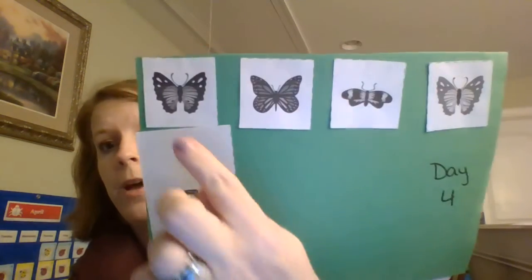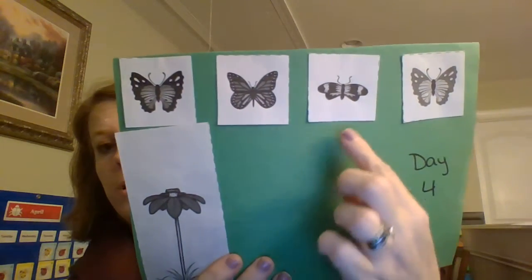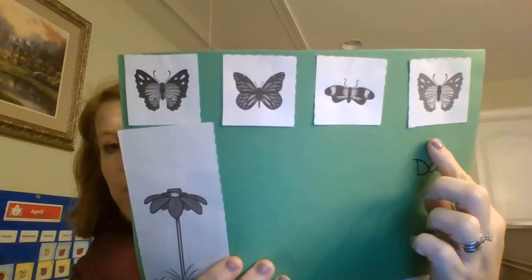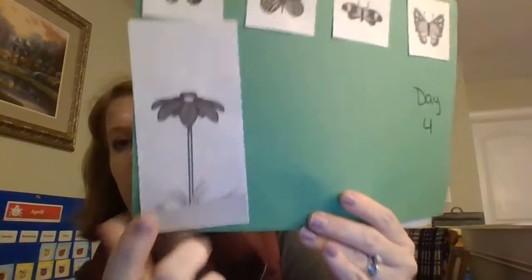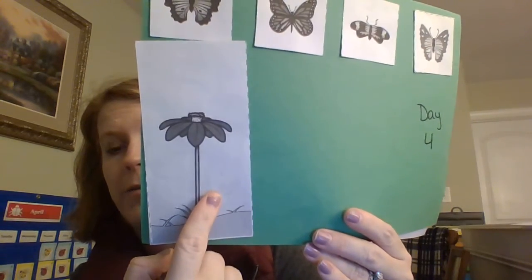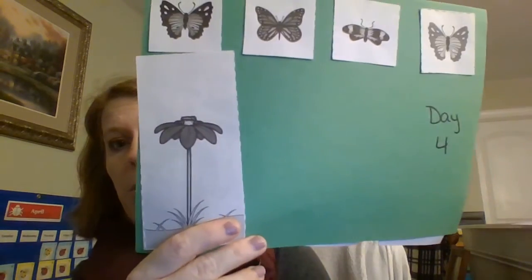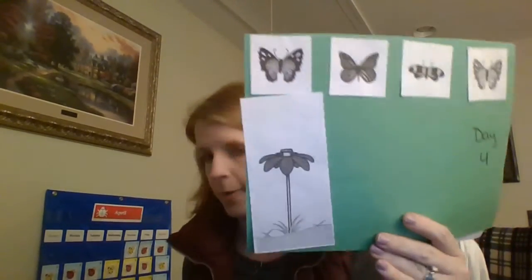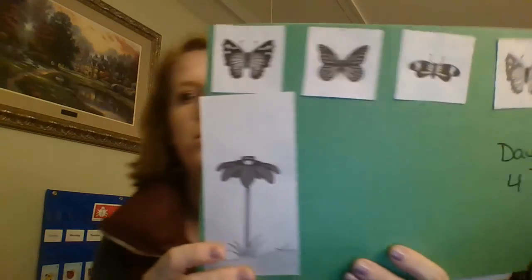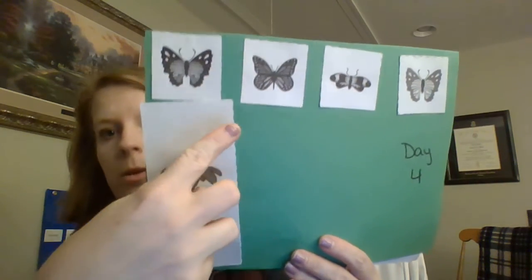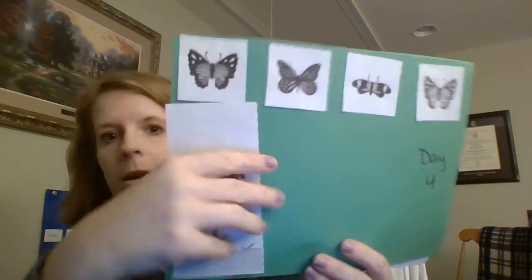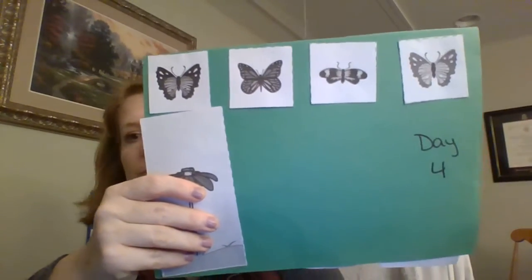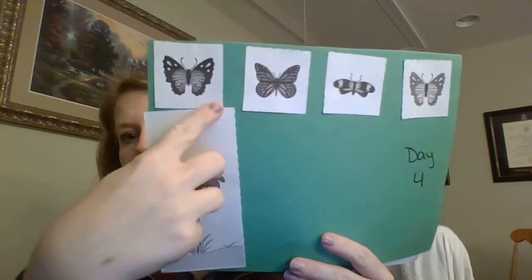Day 4, we have 1, 2, 3, 4 butterflies. On this one, we have how many flowers? 1. 1 flower. So what do we have more of? We have more butterflies. All right, let's look.